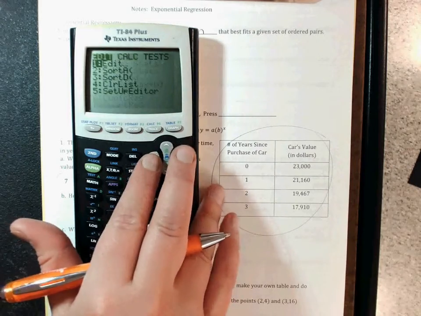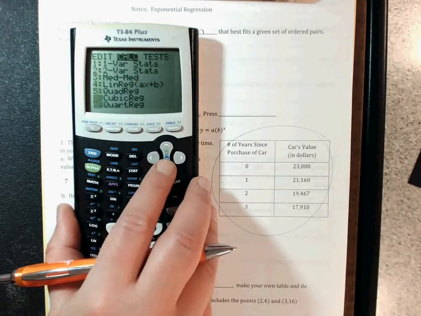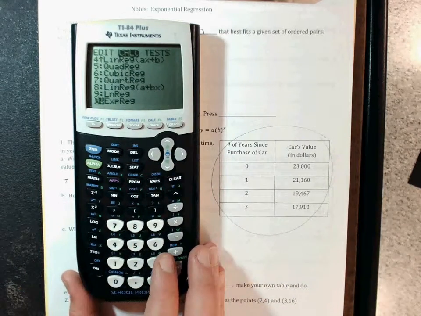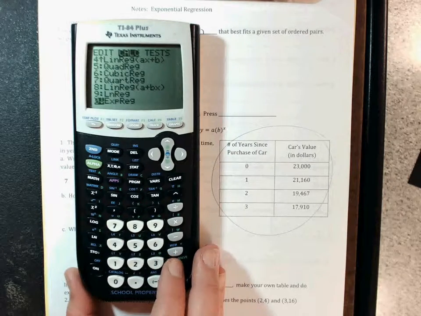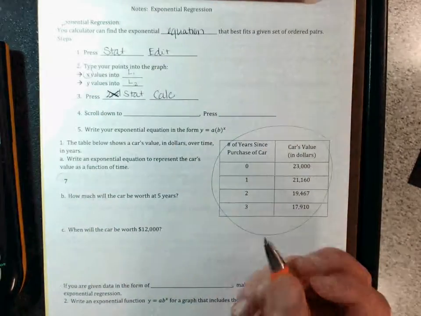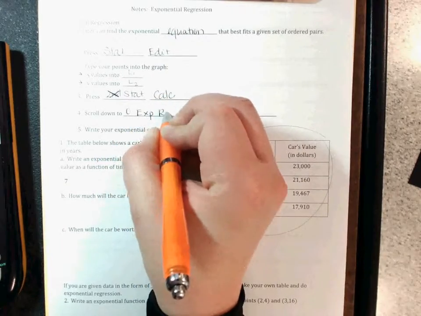So when you push it, it starts you here, you have to bump over one. And then you're going to scroll down to option, I think it's 0. Yep, right there. See where it says ExpReg? That's exponential regression. Okay, so let's write that down. So, stat calc, scroll down to 0, ExpReg.